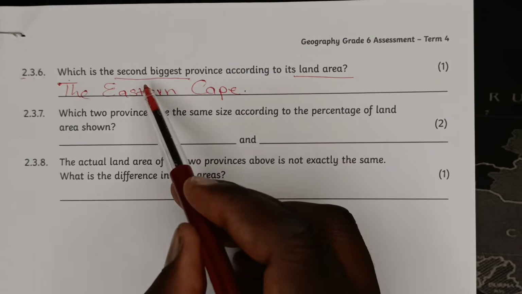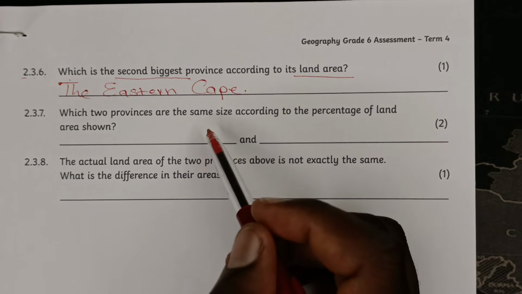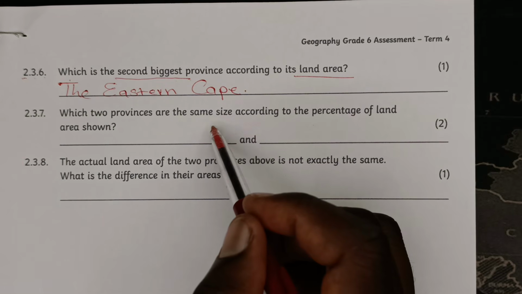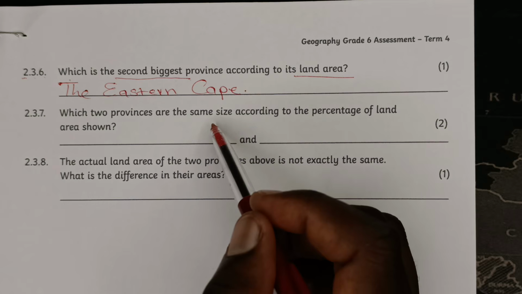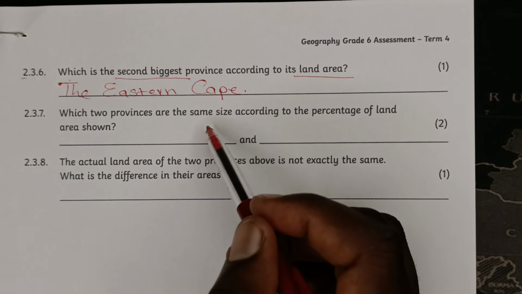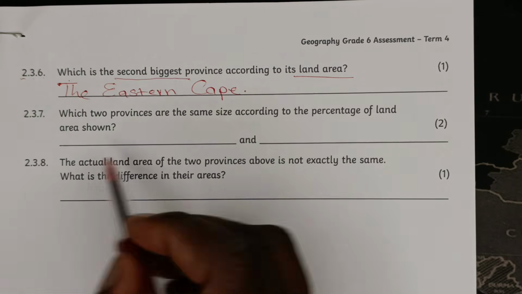So the first one is Northern Cape province, the second one is Eastern Cape Province. It has 169,966 square kilometers, whereas Northern Cape has 372,889 square kilometers.